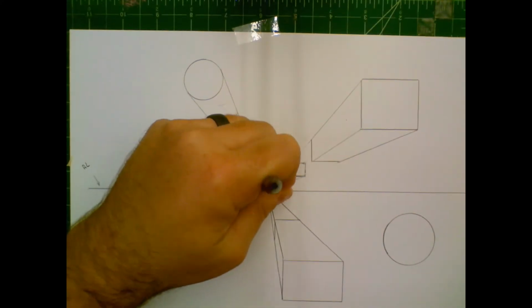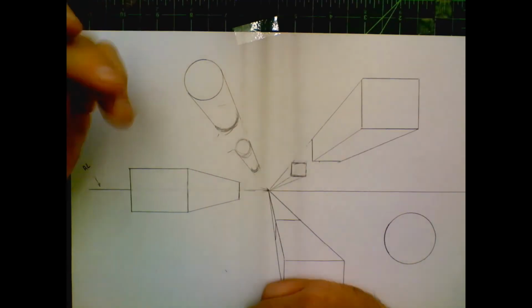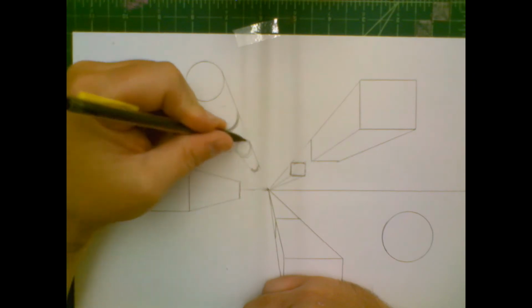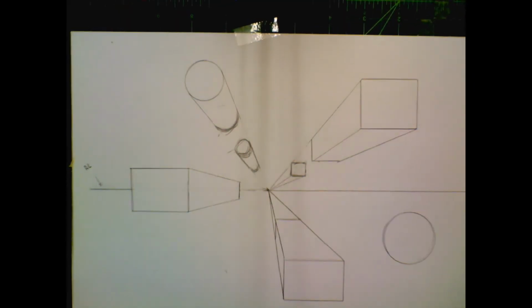Okay, erase whatever guiding lines I don't need anymore. All right, and now I've got cylinders going back in one point perspective.